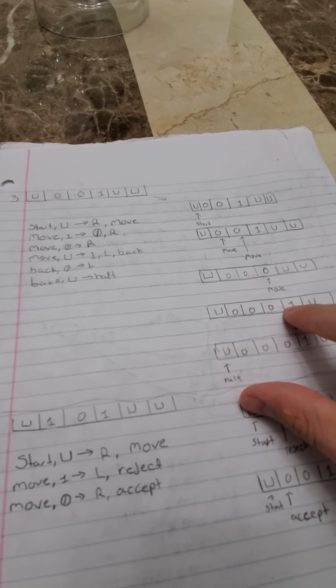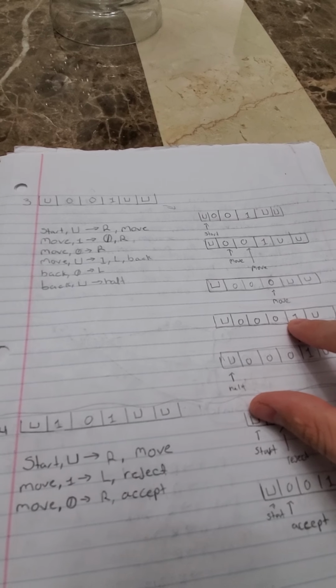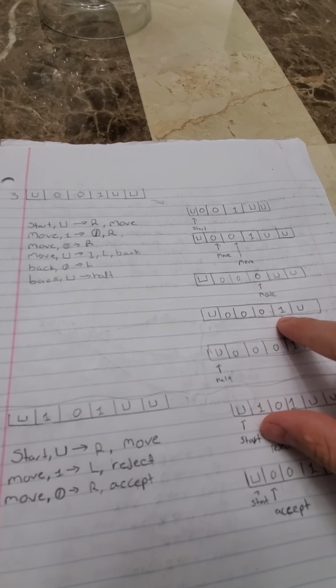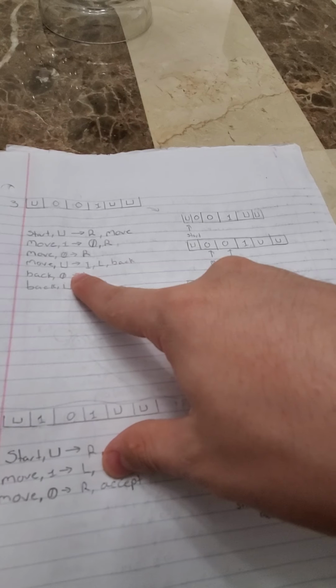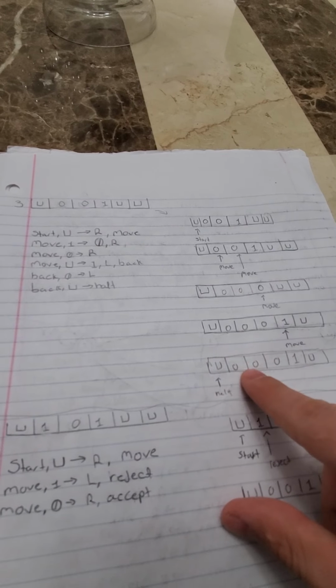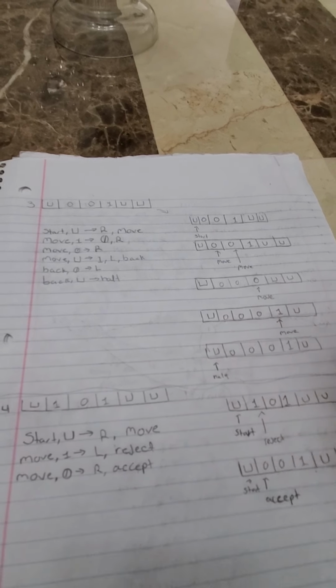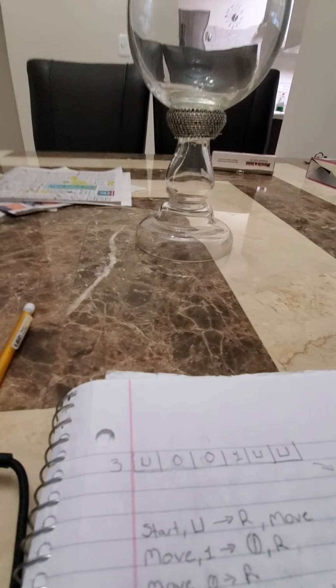You keep going to the right. When you see a space, you switch it, and you go back to rewind. So you see a 0, you go left, left, left until you halt. And that's for number 3. That's pretty simple.